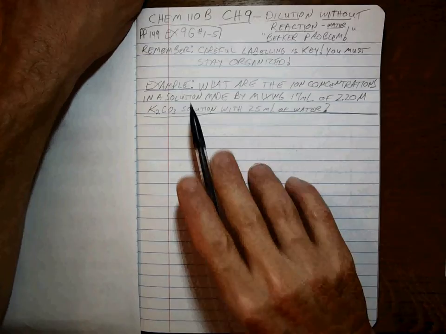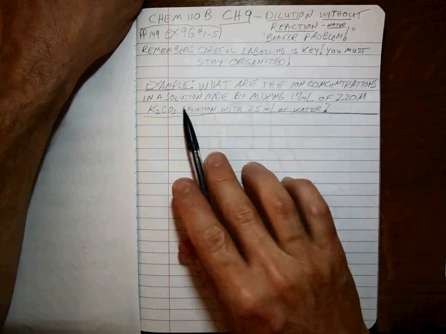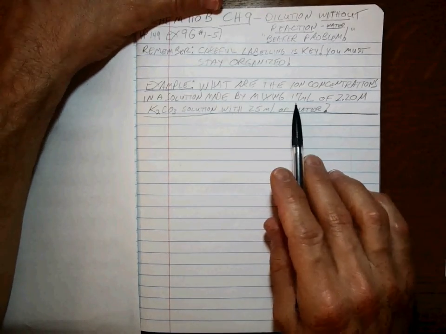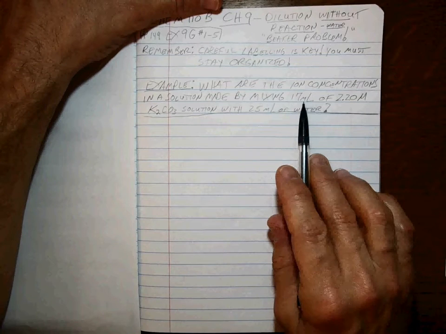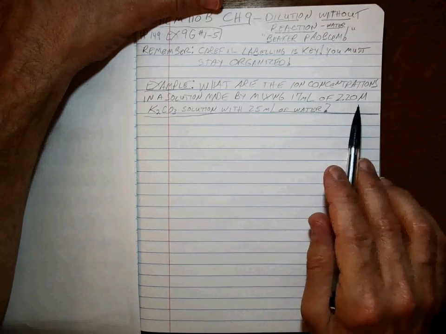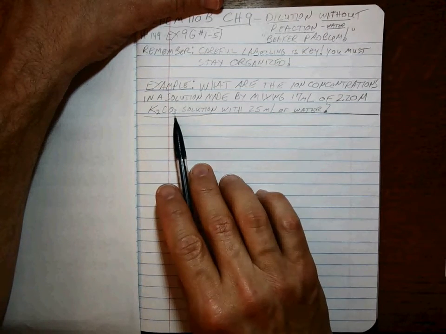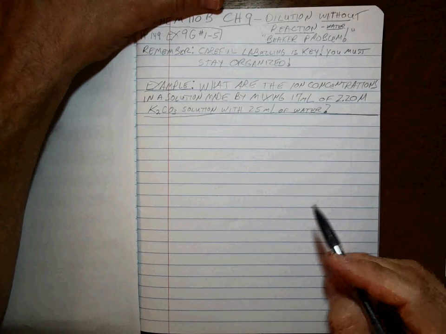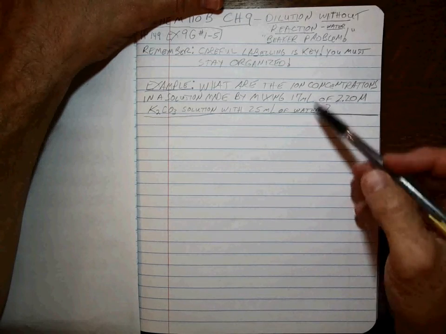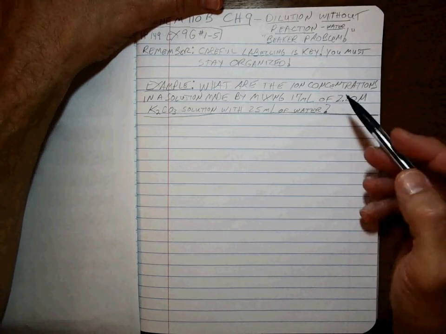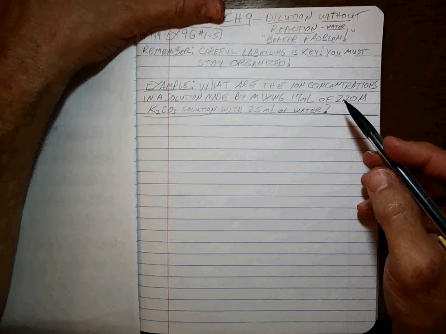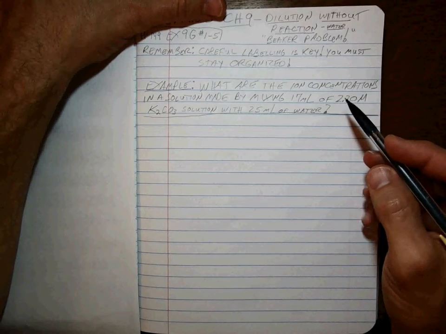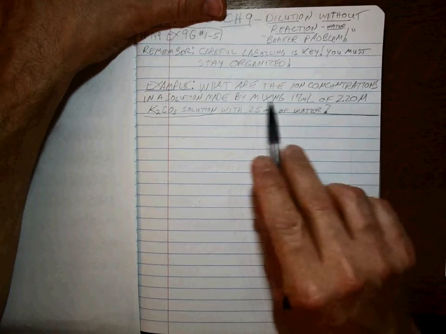So here's the problem. What are the ion concentrations in a solution made by mixing 17 milliliters of 2.20 molar K2CO3 solution, potassium carbonate, with 25 milliliters of water? The wording of the problem allows me to draw the beakers, and I like doing that so that I can have a visual of what exactly it is that we have here.